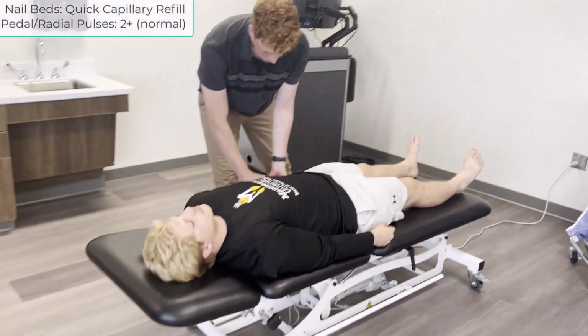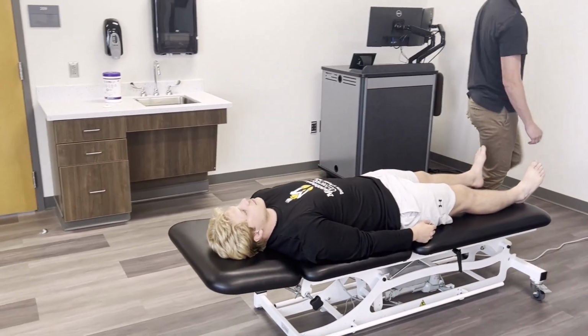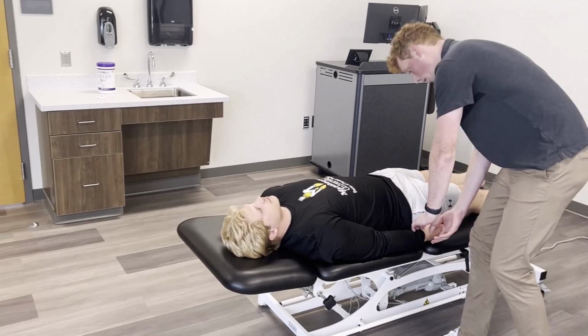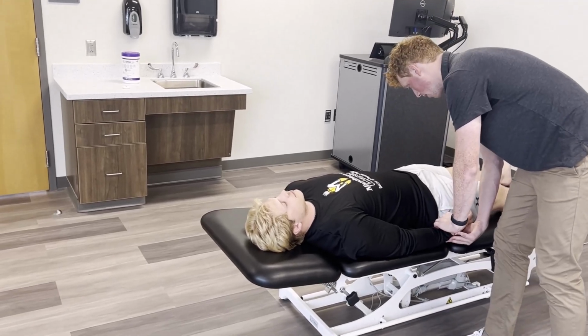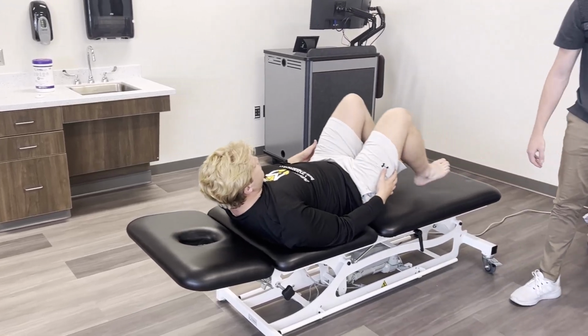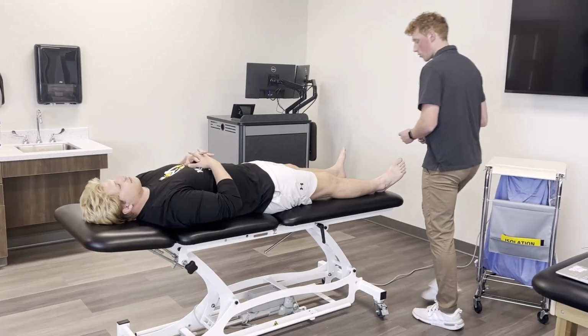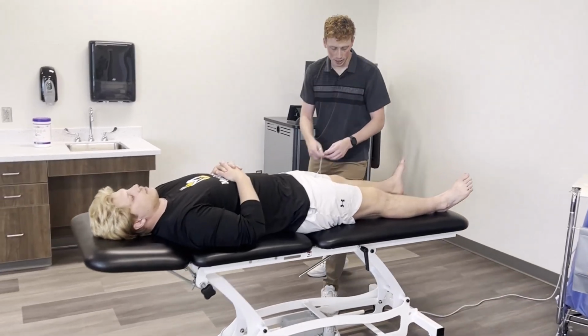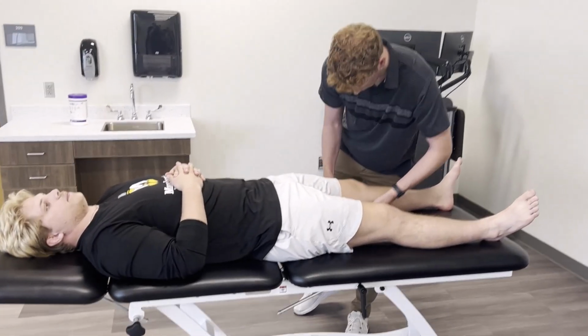Next, the therapist checks nail beds as well as pedal and radial pulses to ensure that the patient has good peripheral blood flow. All right, very good. All right, I'm going to take a quick knee circumference first.